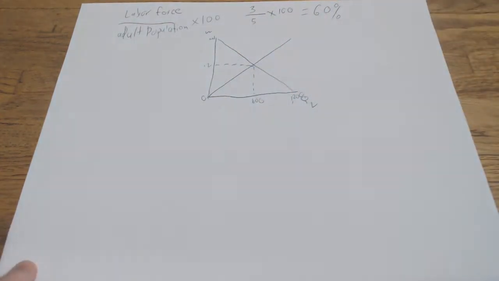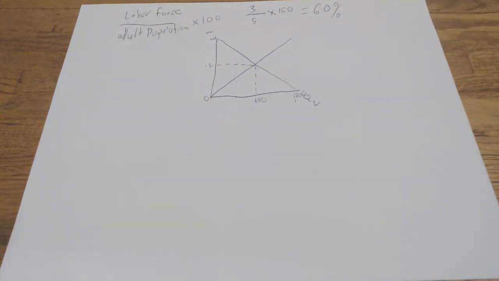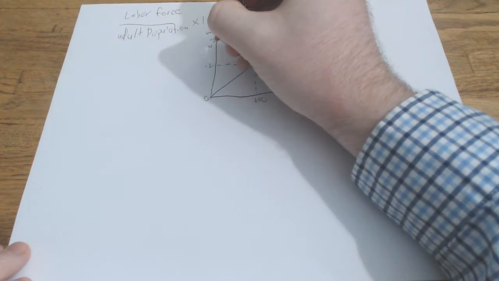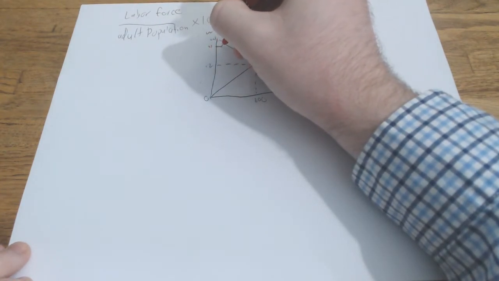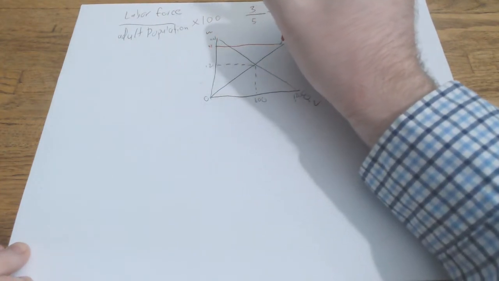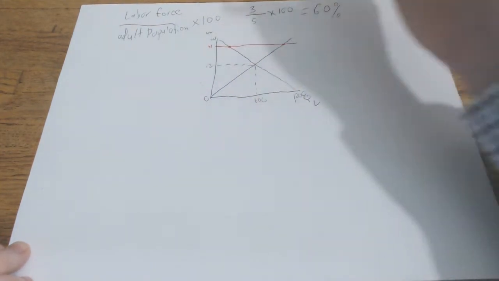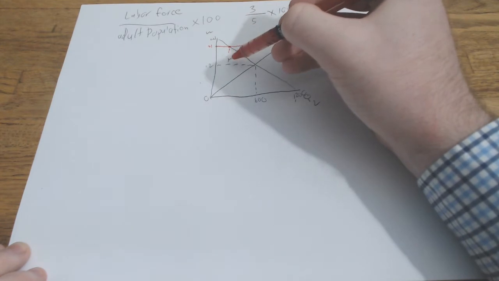The very first part of this question says if minimum wage is set to $21 per hour, what is the quantity supplied, demanded, unemployed? So we'll say this is 21. We'll bring it all the way across. We get these 2 points. We'll drop them down.